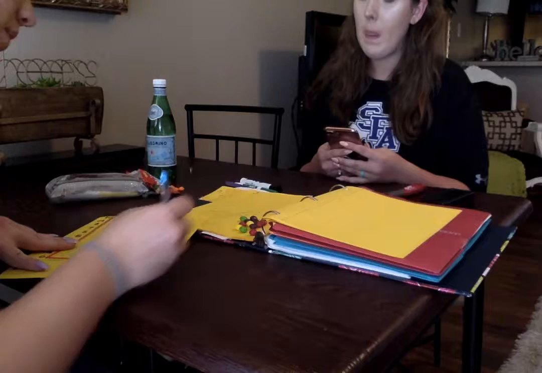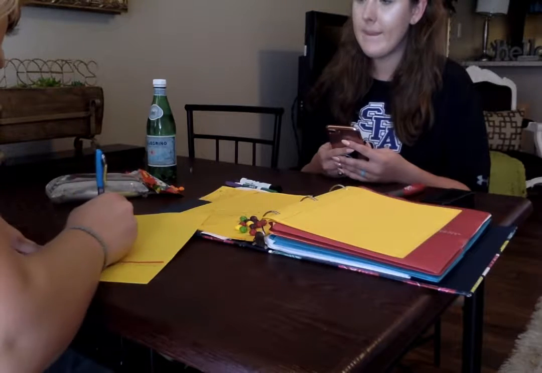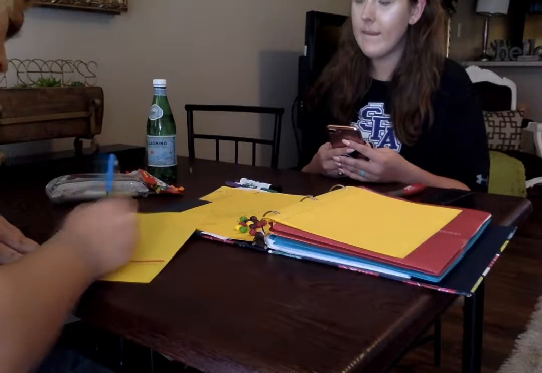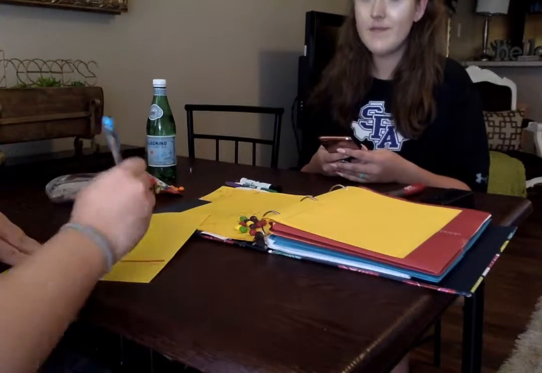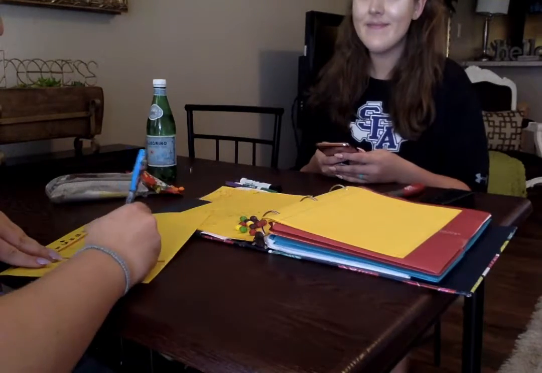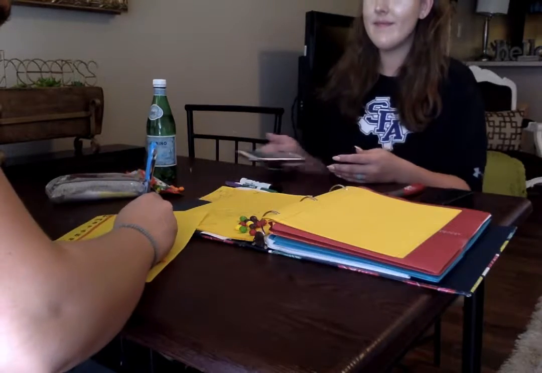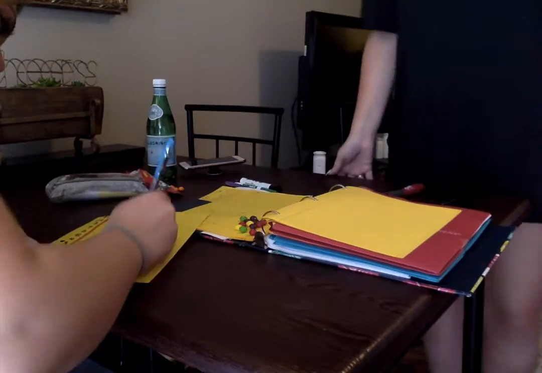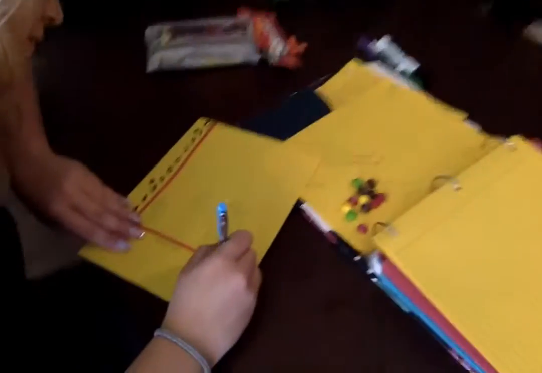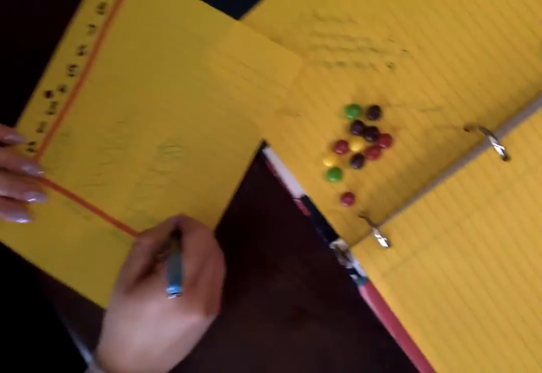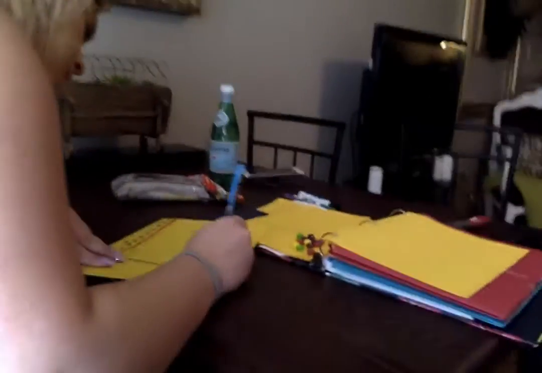I have 4 purple. And I have 4 red. That looks better. And then I have 2 yellow. Is that right? Yes.